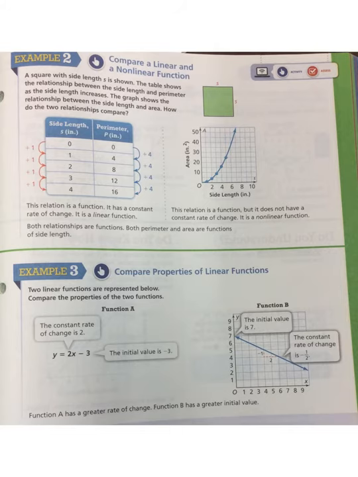In example 2, it says compare a linear and a nonlinear function. First of all, we know linear means straight line, and nonlinear means not a straight line. All I really want to point out in this example is how we know that this table is linear: the x is increasing by 1 every single time, the same number, a constant rate of change. And the y is also increasing by the exact same number every time, the number 4, so it also has a constant rate of change.